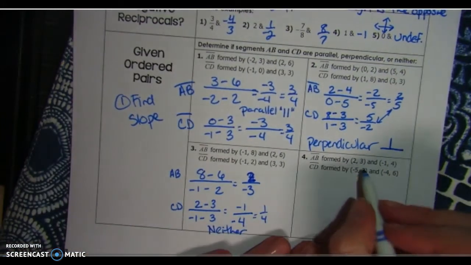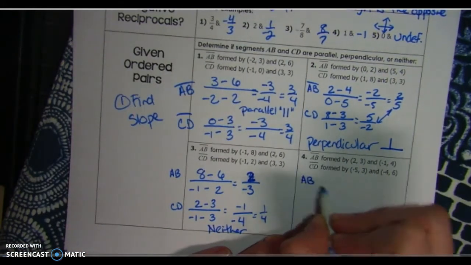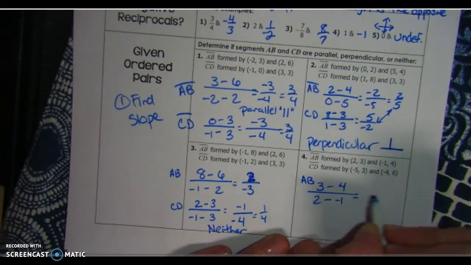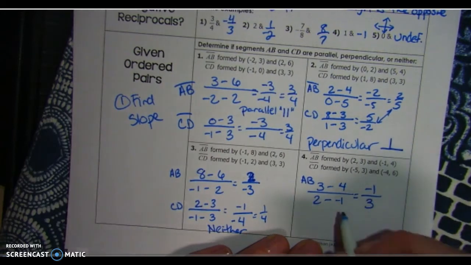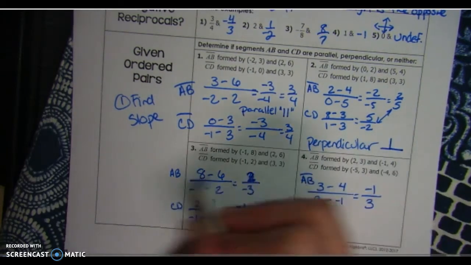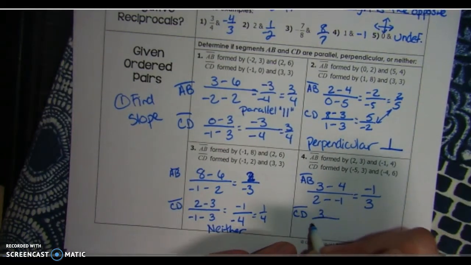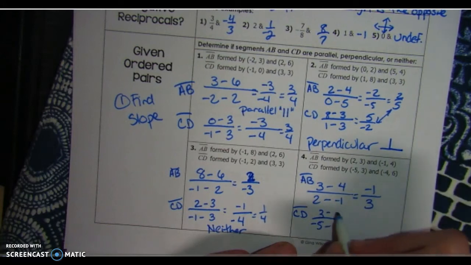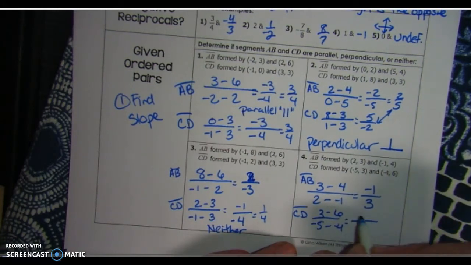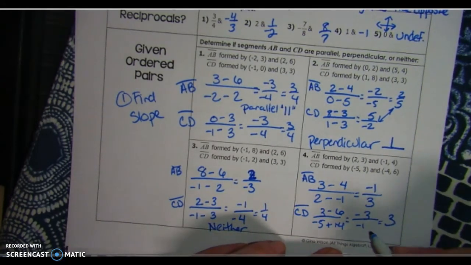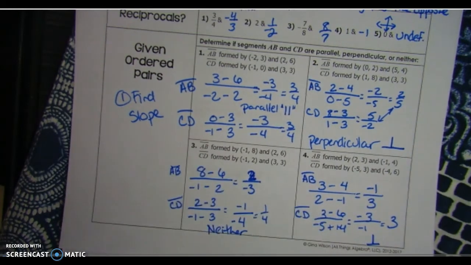All right, next one. 2, 3, so AB 3 over 2 minus 4 over negative 1. I'm going to get negative 1 over 3. And for CD, go back and draw my lines. CD, we're going to get 3 over negative 5 minus 6 over negative 4. Negative 3, that'd be negative 1, so that equals 3. So opposites, and they're reciprocals, so those are perpendicular. And I'm lazy, so I'm going to write the perpendicular symbol.